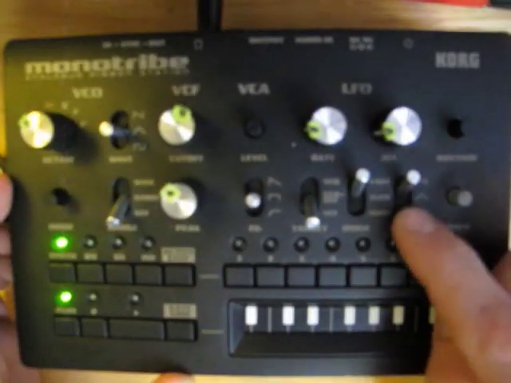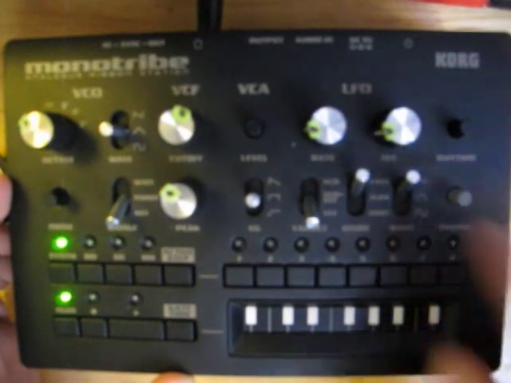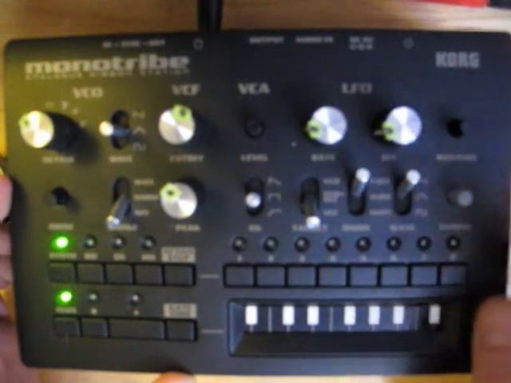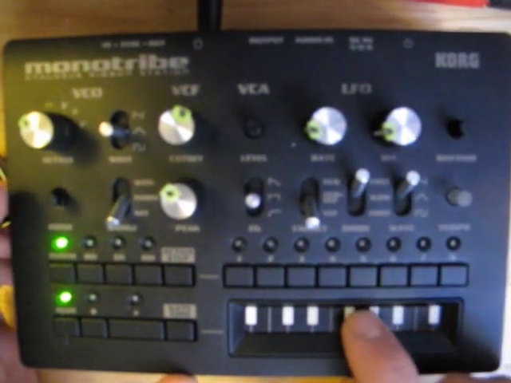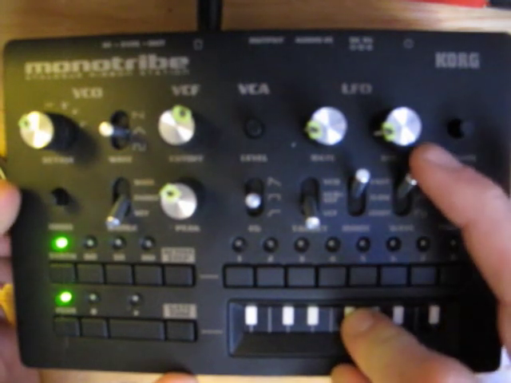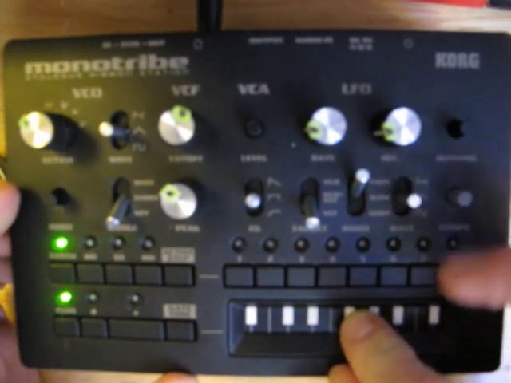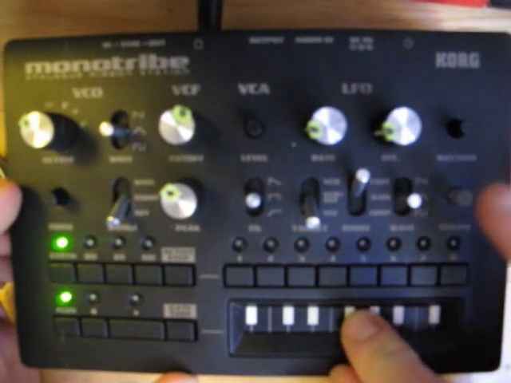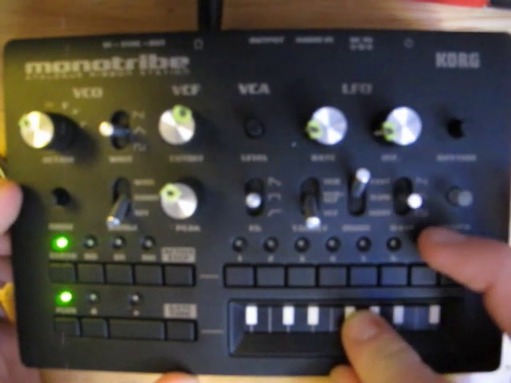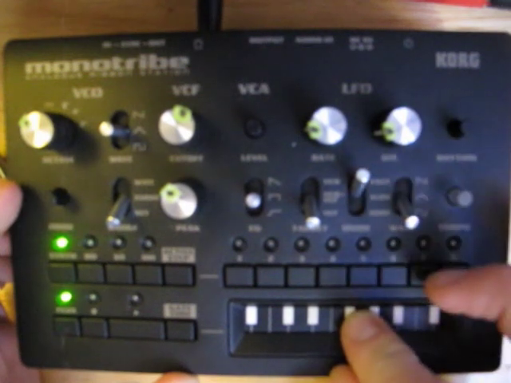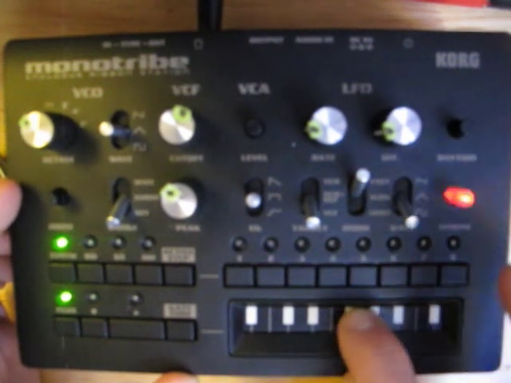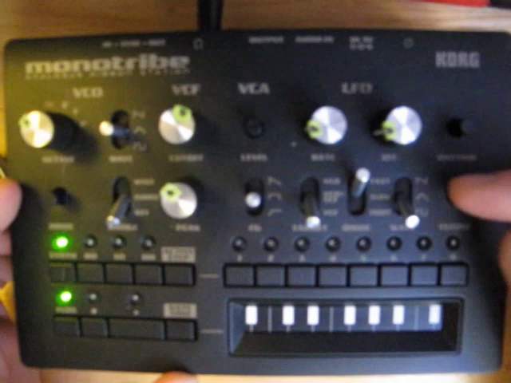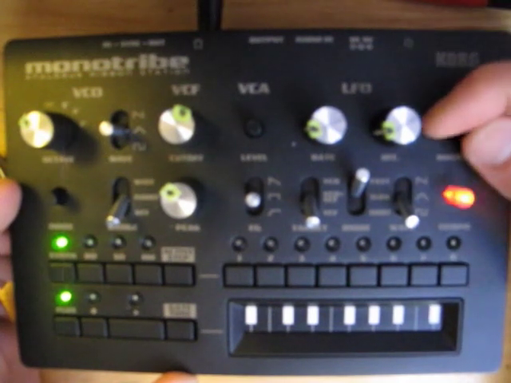Just like that. This far knob over here is the waveform for your low frequency oscillator. So this is sawtooth. The next one down is triangle, so it's going to go up and down, kind of a throbbing sound. And the bottom one is hard on, hard off, like a square wave. Just like that.